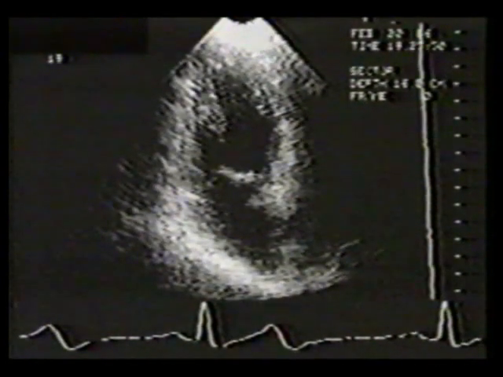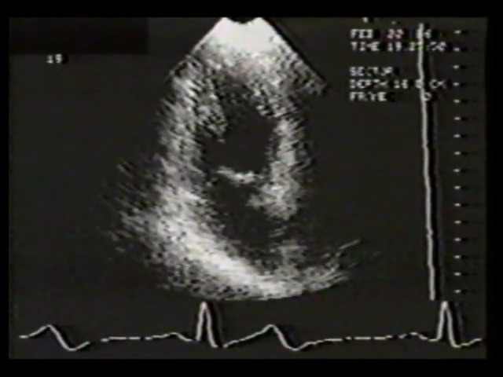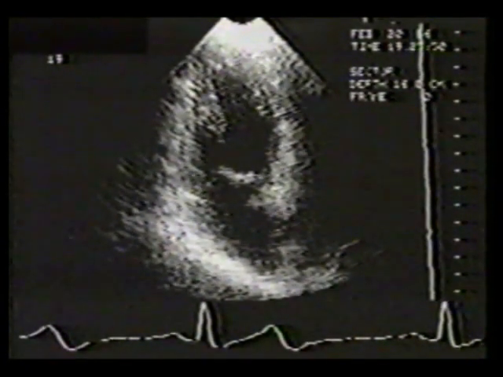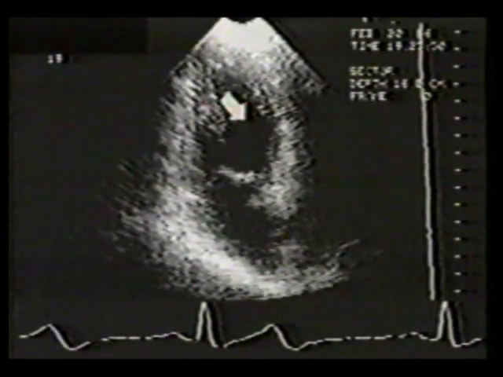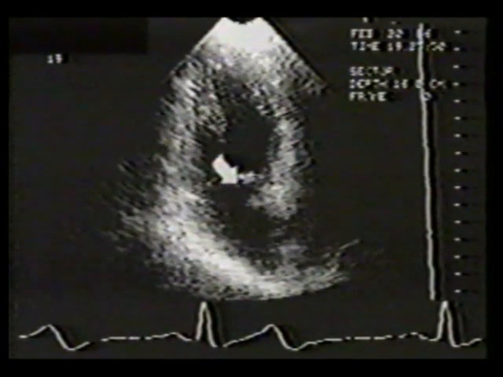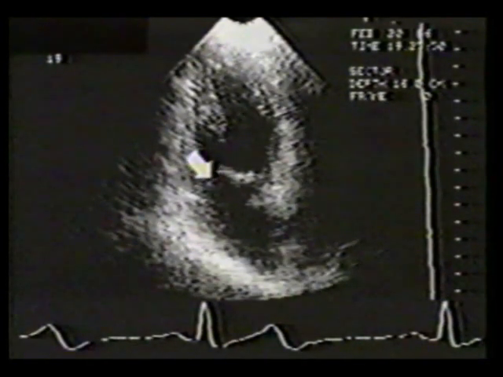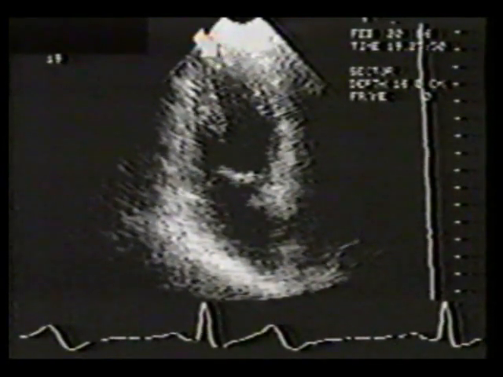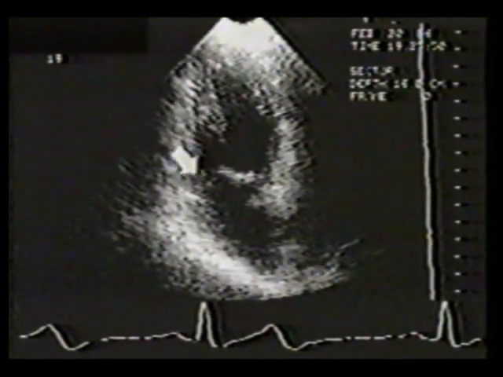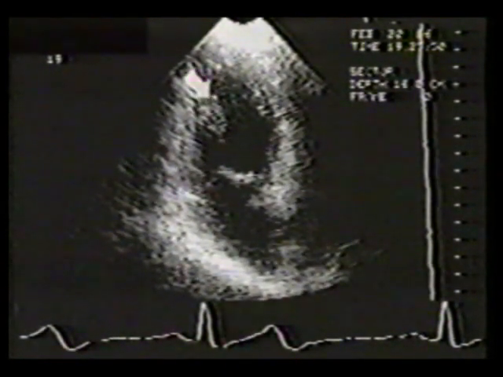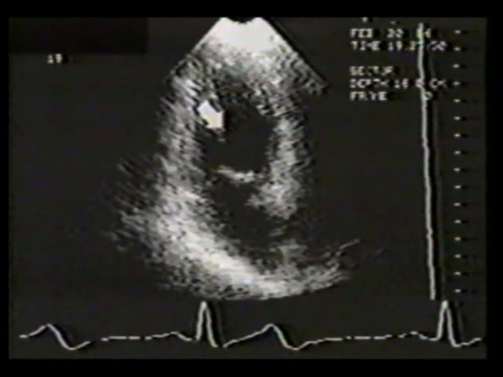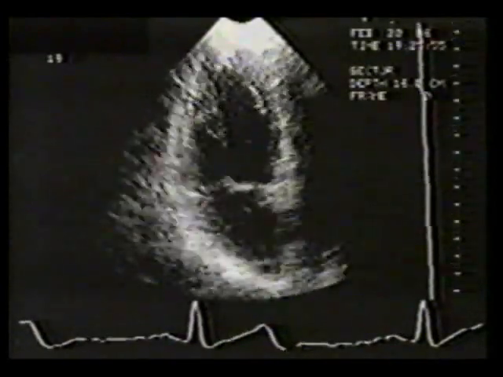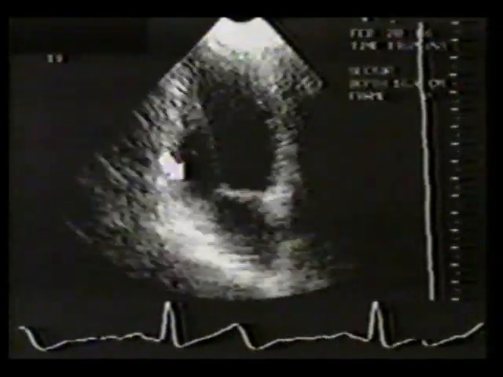The transducer has now been rotated even more clockwise, and the tip has been tilted slightly laterally. This is the apical two-chamber view. The left ventricle and left atrium are separated by the anterior and posterior mitral leaflets. This is the anterior free wall of the left ventricle, and this is the full length of the inferior wall. This is the posteromedial papillary muscle. In this normal subject, all segments of the anterior and inferior walls are thickening normally.